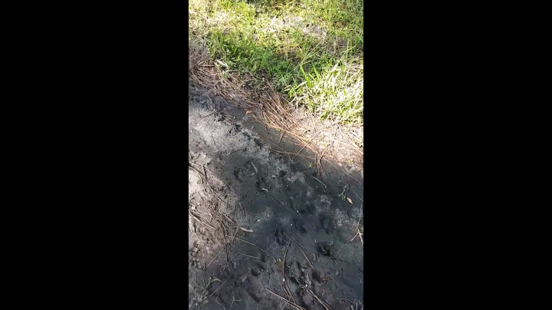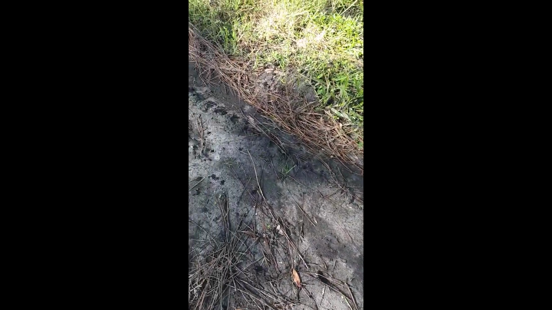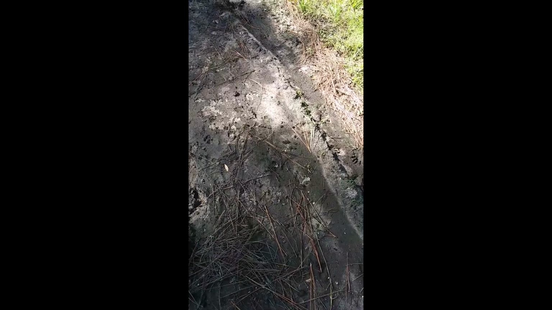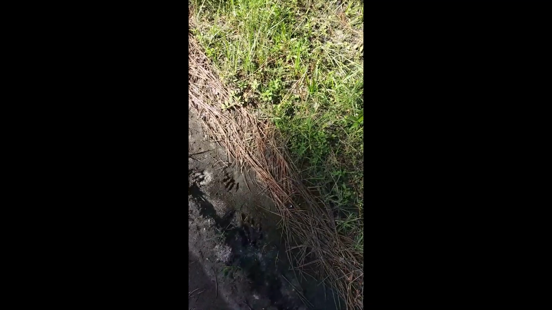So I've just recently been learning about them and where to look for them. There's a big raccoon track. There's a lot of animal tracks through here. There's raccoon tracks. There's a deer track. There's some more of the SkunkApe tracks where they walk through here. There's some more good ones.